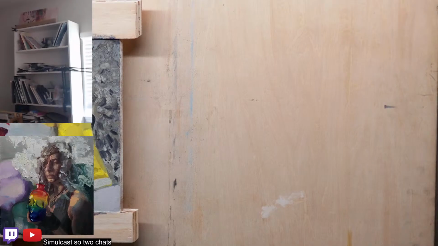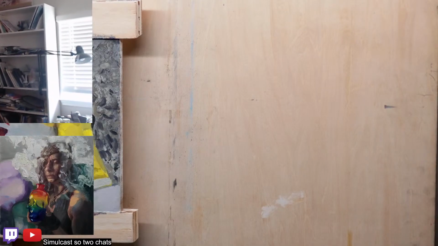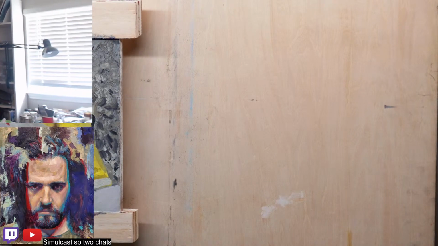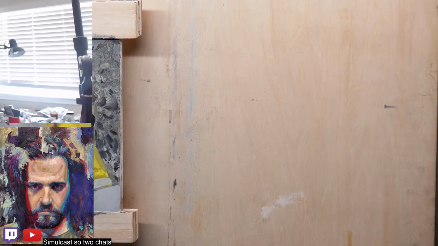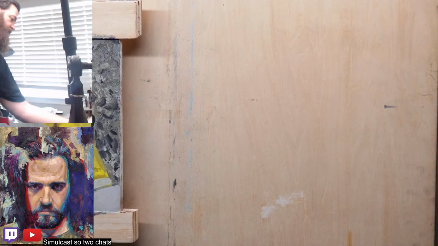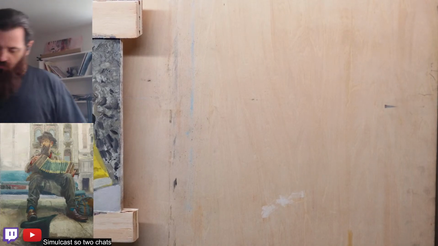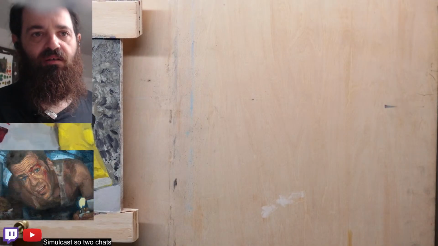One second. Put this down for a second. All right, there we are. So the negatives of the grid method: it can feel kind of restrictive and robotic.